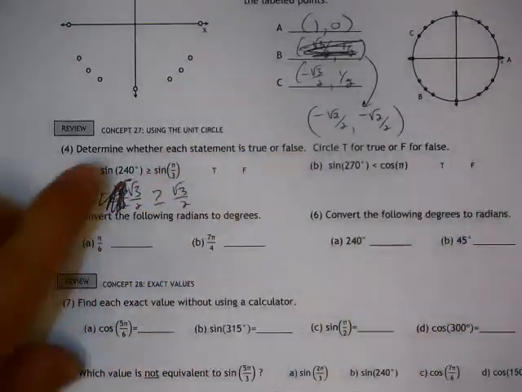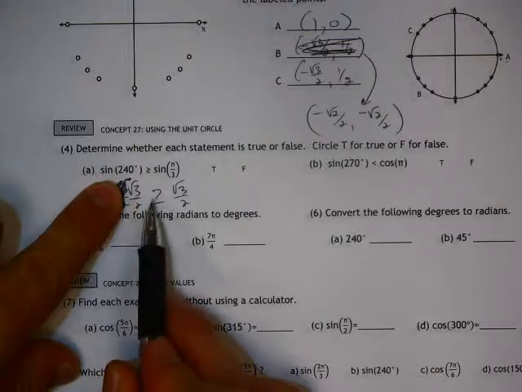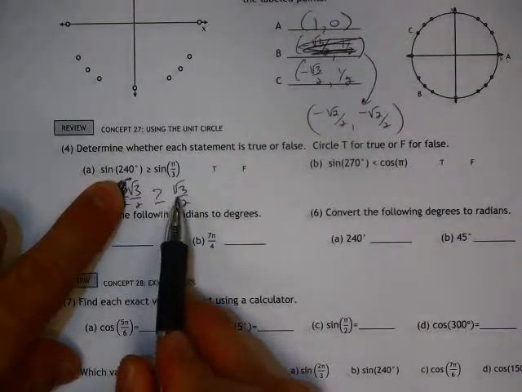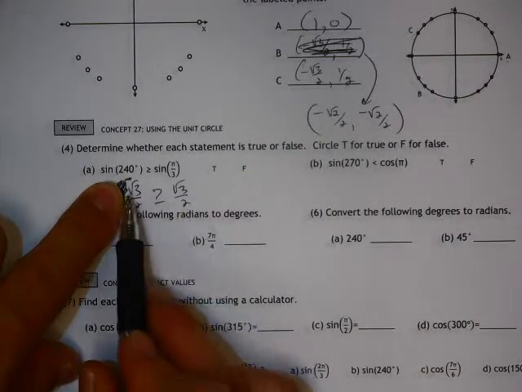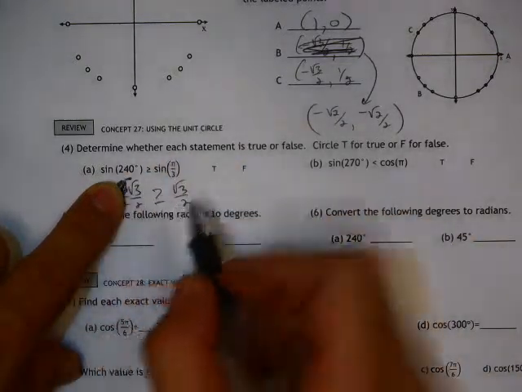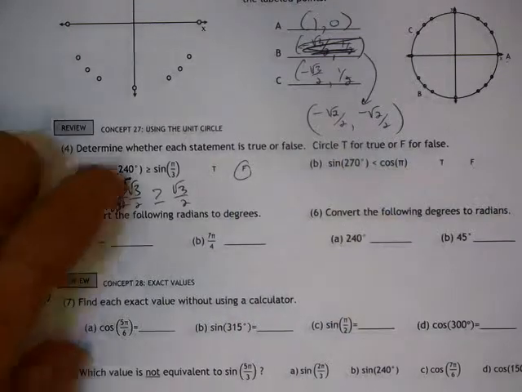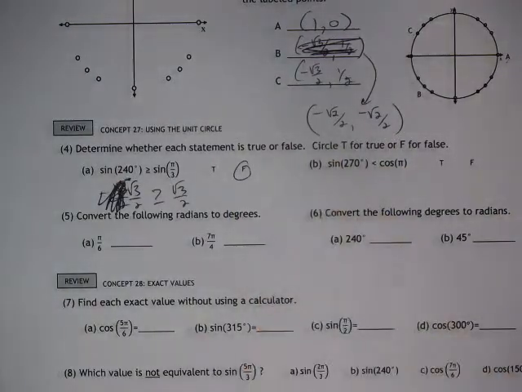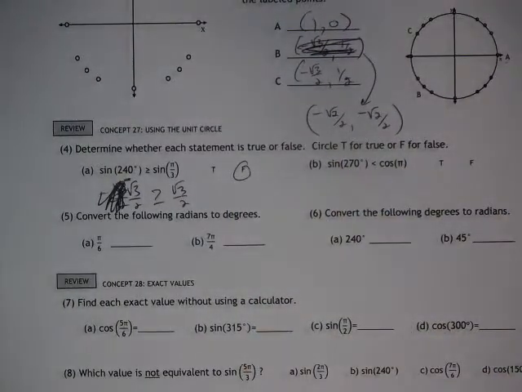So what we're saying is this negative square root of 3 over 2 is greater than or equal to square root of 3 over 2. Is that negative greater than the positive? No, it's not. It's obviously not greater since it's negative. So this is false.